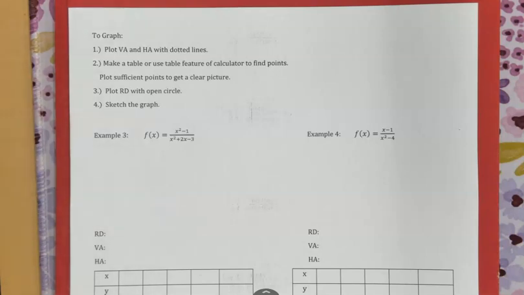All right, welcome back. Now we are going to get into the good stuff, which is actually using what we have just talked about to graph. So now that you know how to find your vertical and horizontal asymptotes and your removable discontinuities, let's graph. So again, here are our steps.